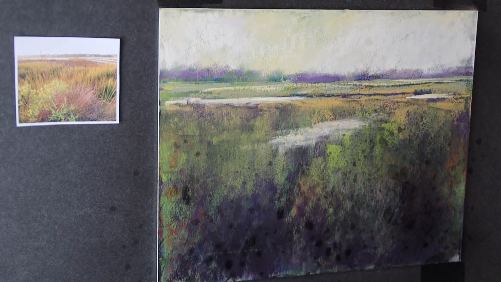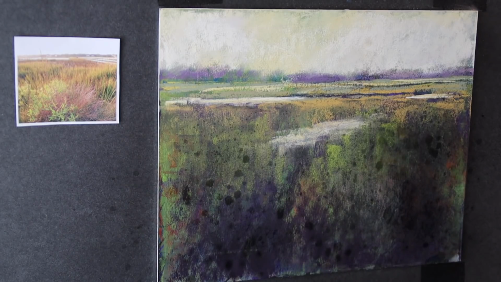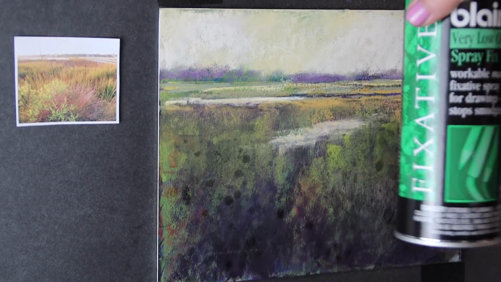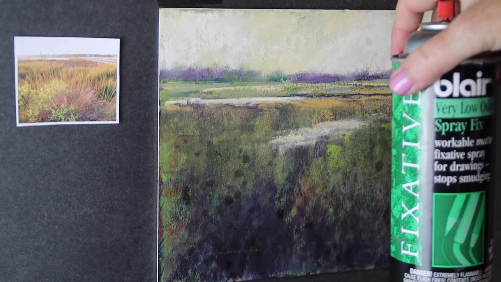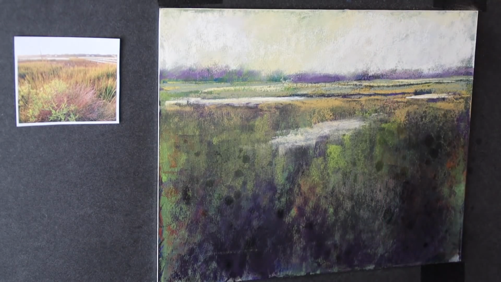You've been painting since 2005, but I really haven't. And I wonder if I will get the same effect as if I spray my workable fixative, because I know a lot of you can't get this workable fixative, the Blair, and it would be nice to have a substitute, especially if you're doing plein air painting.